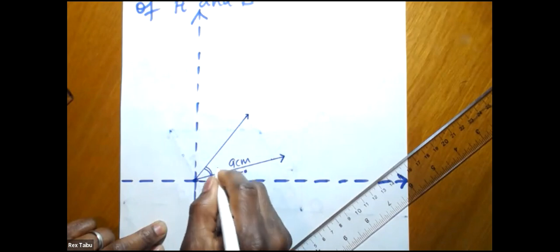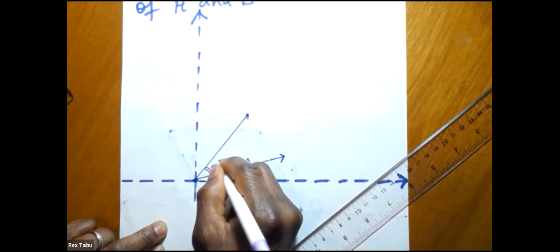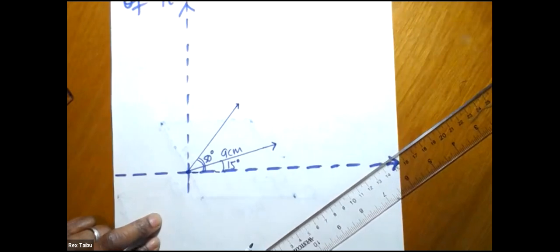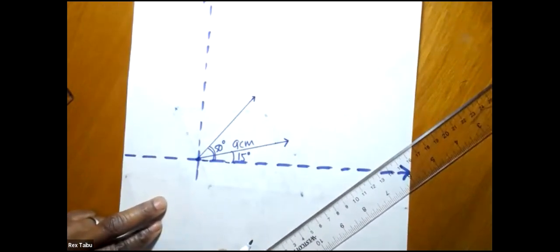Then that line must be 8 centimeters. So if I draw the line, I see that 8 centimeters is exactly there. The whole of this angle from this axis is 50 degrees.